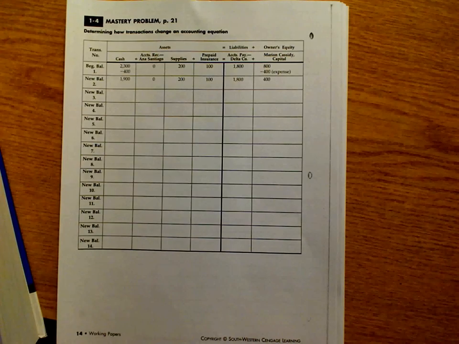Some of you just wrote the numbers in your other 1-3, and I didn't really take off as long as you had the right numbers. But make sure you have that plus and minus so you know what you're doing. And then for transactions that change owner's equity, we're going to write in parentheses a description of the transaction. So whether it's an expense, a withdrawal, revenue, and then we're going to calculate our balance.